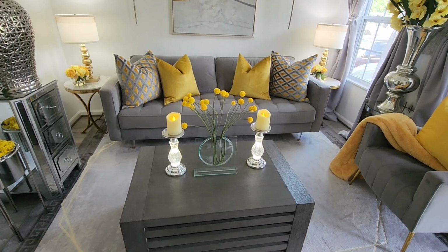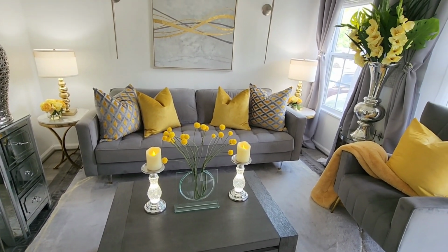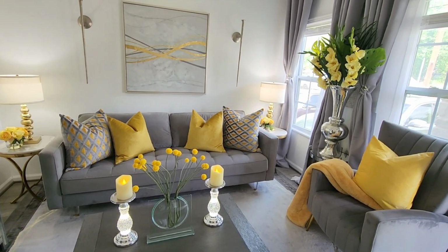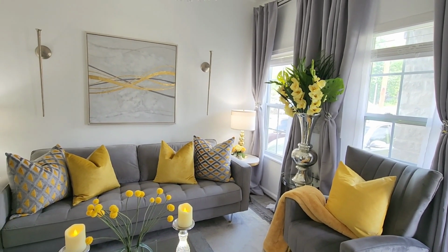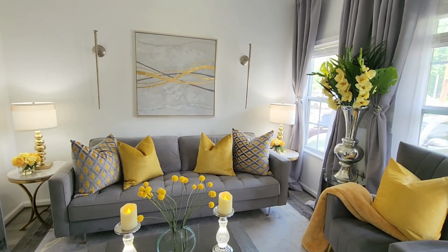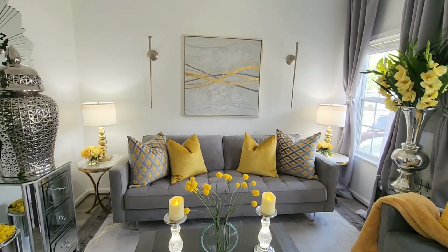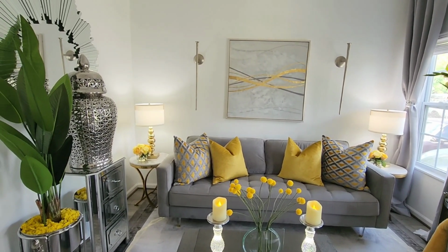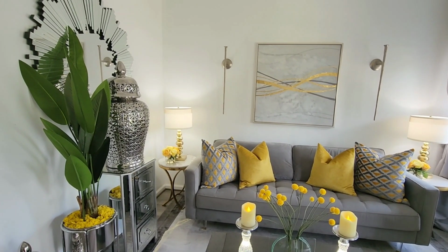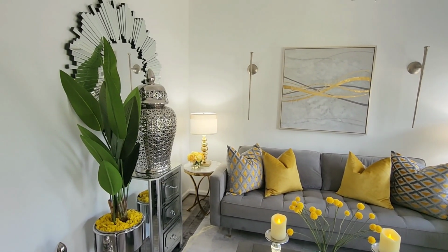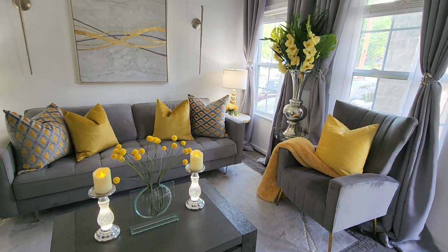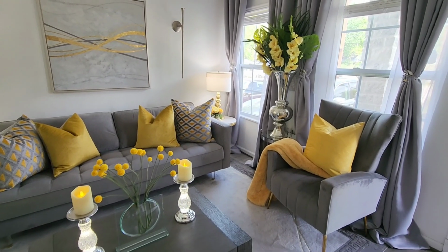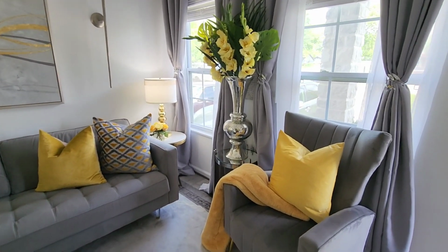So let me just briefly tell you the details of this room. Many of you have been following me for quite some time, so you are aware of the details of the room. You may need a little update on the yellow items, but the furniture and things like that, you know exactly where it came from. What I'll do is I'll start with the yellow items, and then I will move on to the accent pieces.